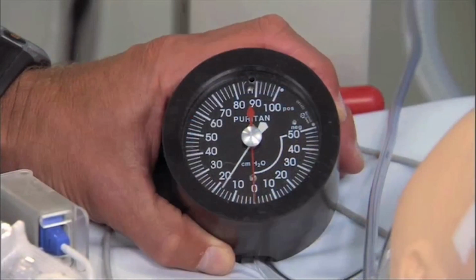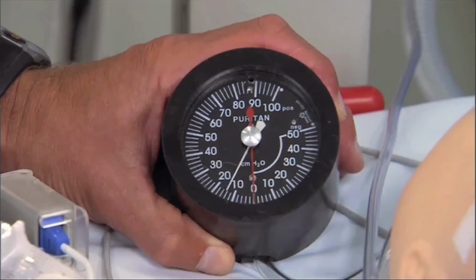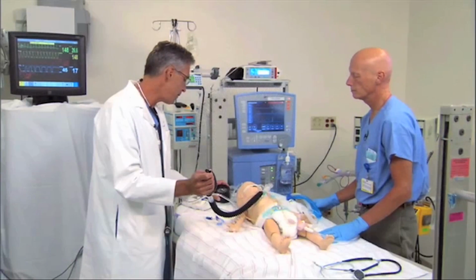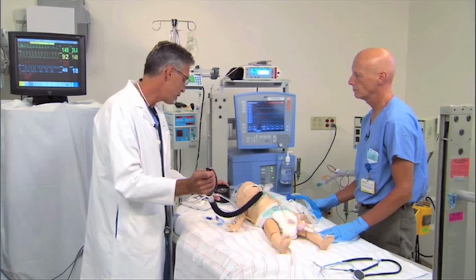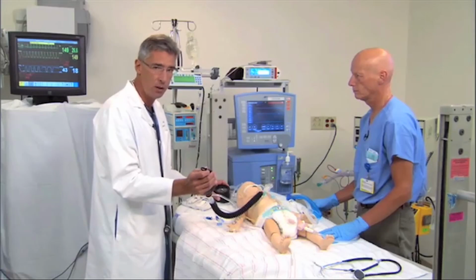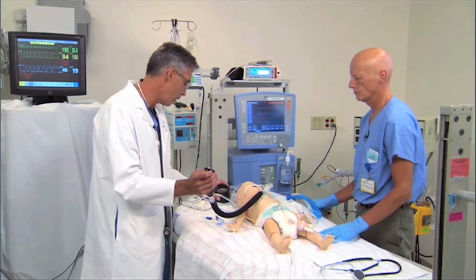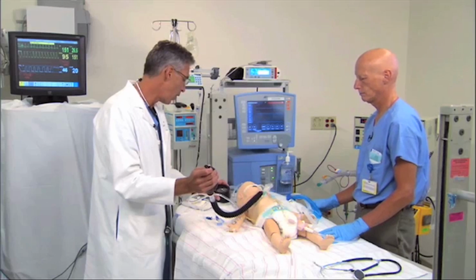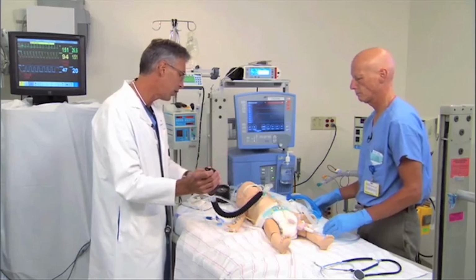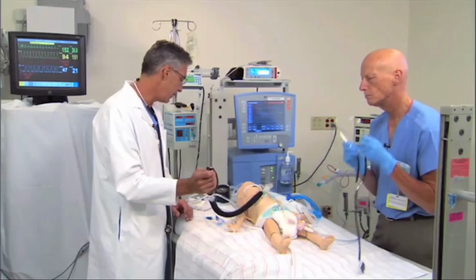So we have a manometer inline. I'm trying to manually maintain the same ventilator settings, which is virtually impossible, as you know. That's why we do have ventilators. But it's important not to completely de-recruit the lung as we are manually ventilating. So Barry, why don't you have a listen as I'm ventilating.